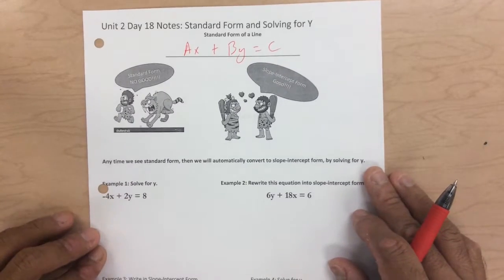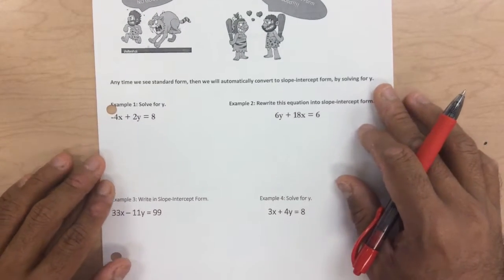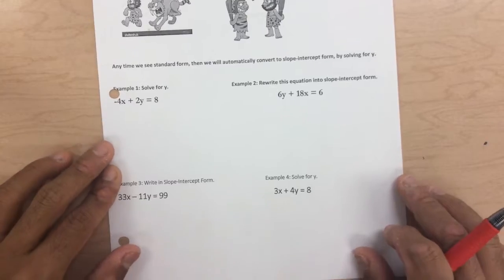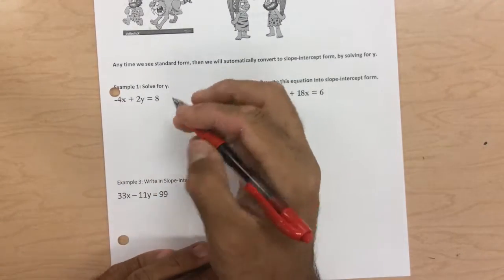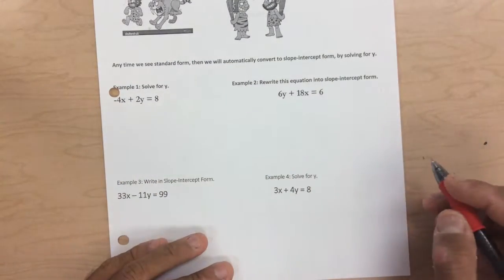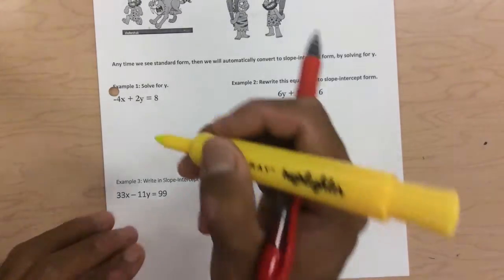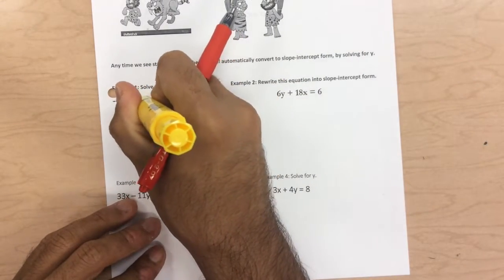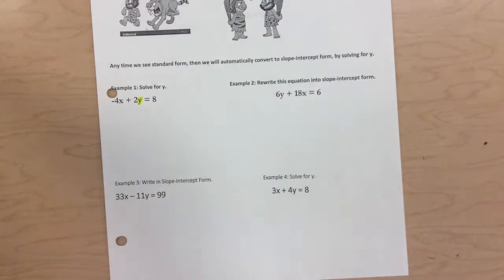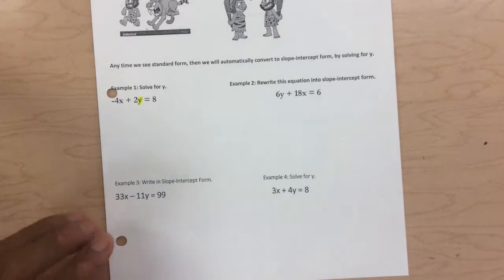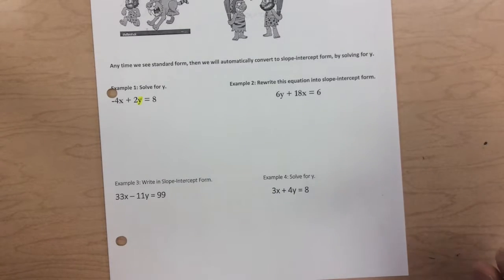So let's look at a couple examples so we can see how we can solve for this. Now, example 1. Let's go from this to y equals mx plus b. So anytime you're doing that, you're basically just solving for y. So what that means is y has to be by itself, okay? So you have to move everything away from the y. Just like you used to with the equations where you had to solve for x and you had to move everything away from x, this time you have to move everything away from the y.